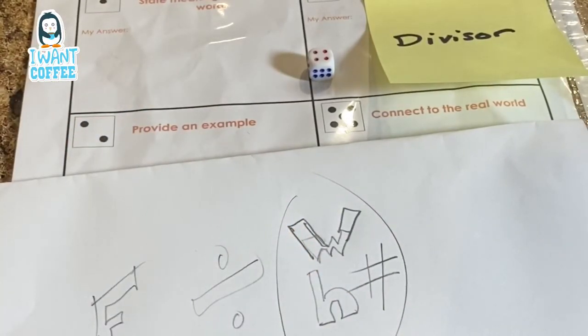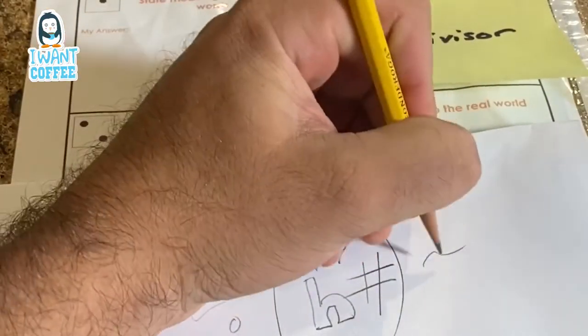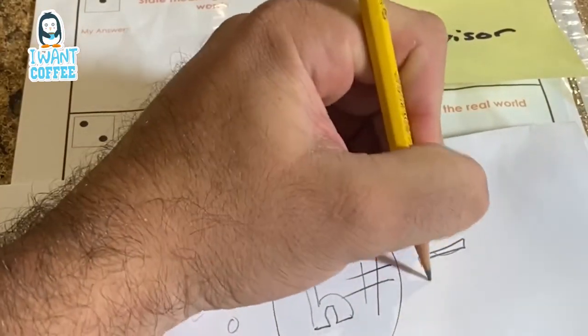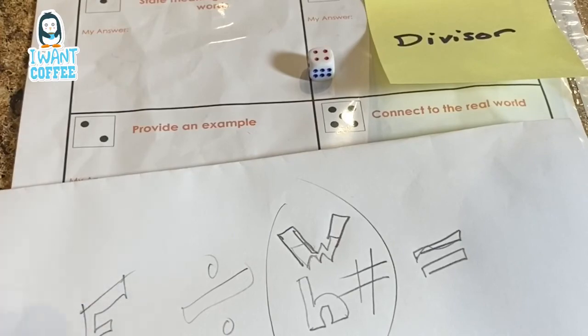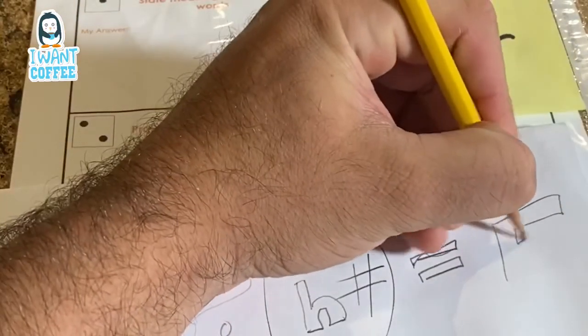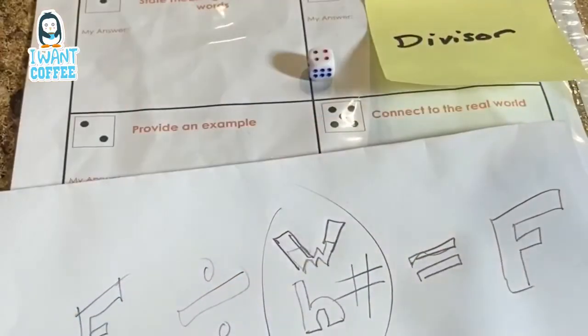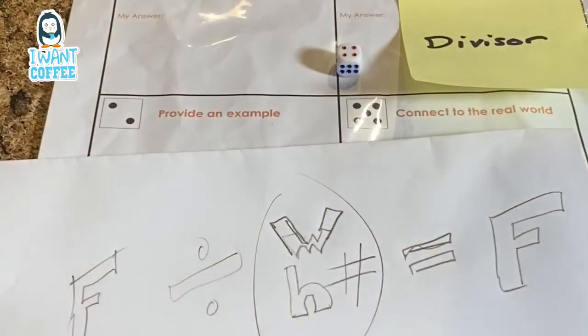And when my divisor is a whole number, I know my answer, if my first number is a fraction, it's going to always end up being some sort of fraction, okay? So very simple, right?